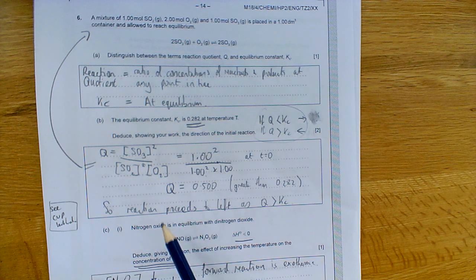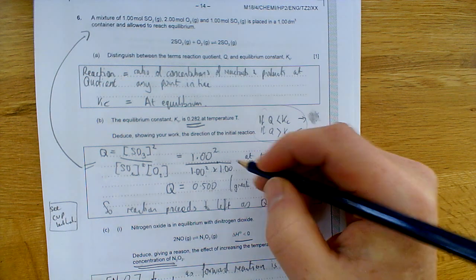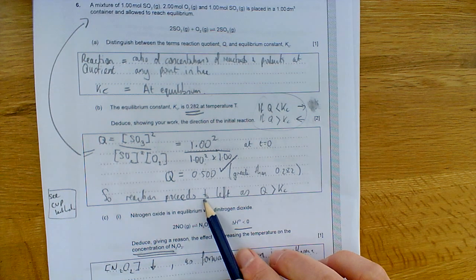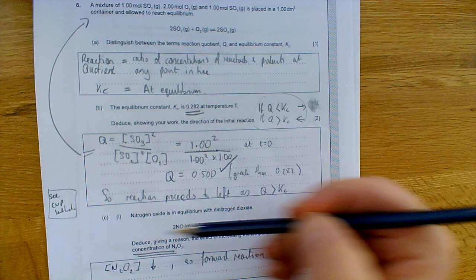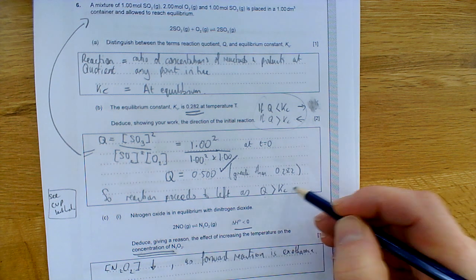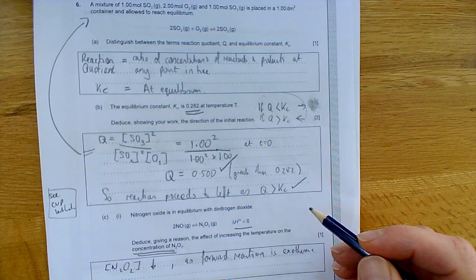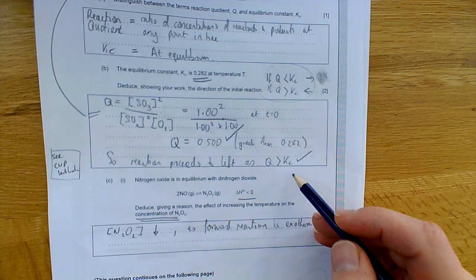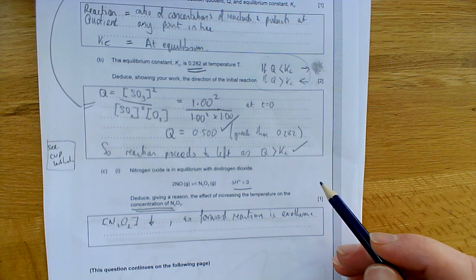Simple as that, really. So, in other words, to get the mark, you needed to first of all work out the reaction quotient at the initial point, and then for the second mark, say the reaction will shift to the left because Q at this time point is greater than Kc. That's for the second mark. Okay, so we spent quite a long time on the question, but it's worth having a little read up if you're not confident on the whole concept of Q.